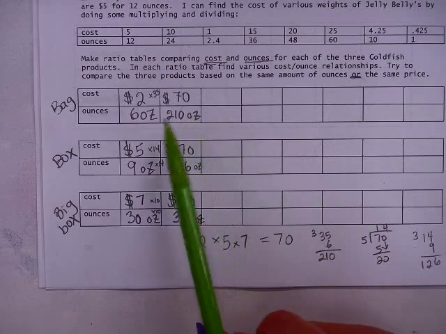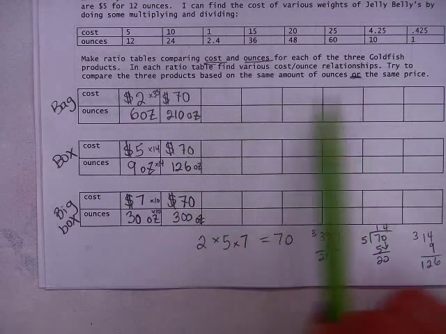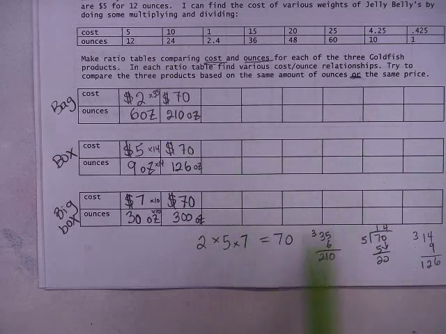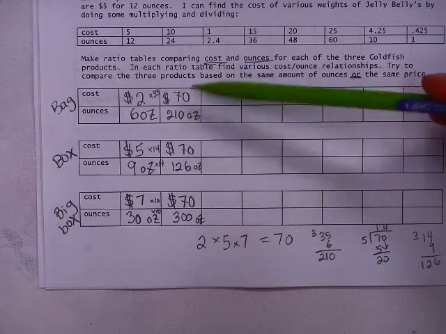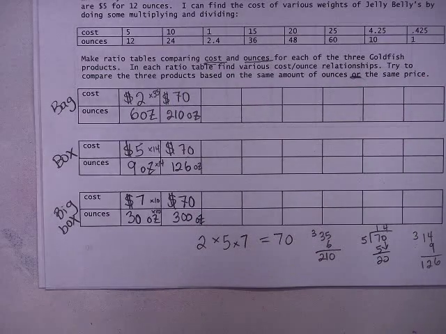Now, if you notice, I didn't fill in the rest of the ratio table, and a lot of you are asking if you have to fill in the whole thing. You don't. You just really have to figure out how to compare them. So I just did one, and that's all I wanted to do. So that's it for that video.